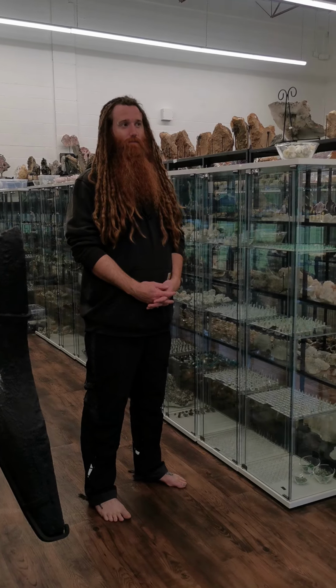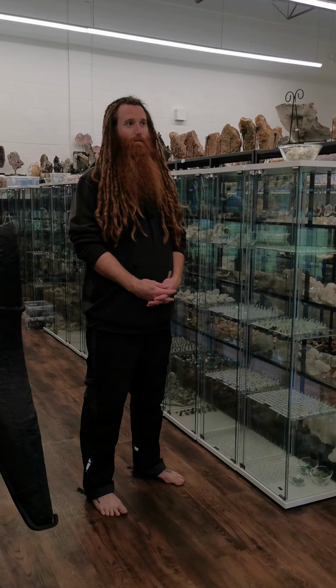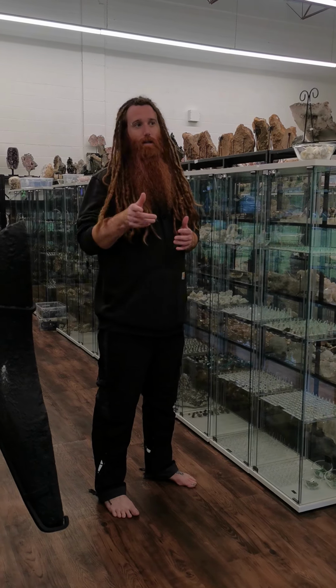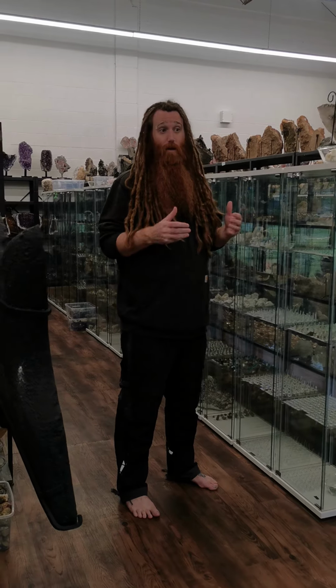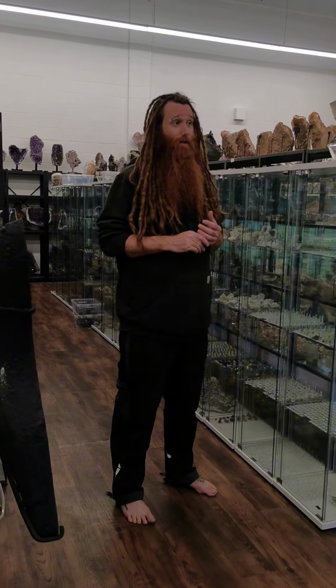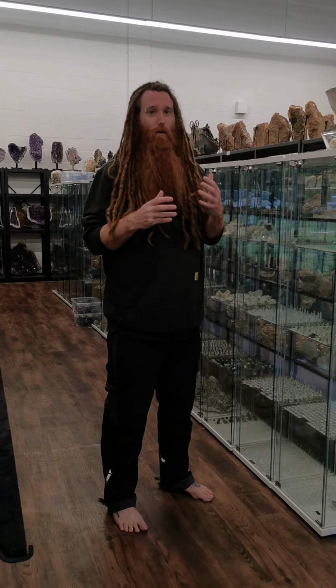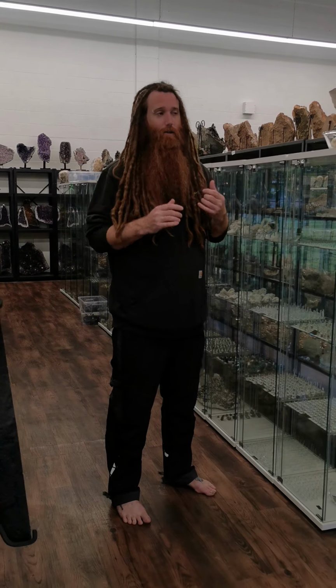Hey Adam, is there anything else that affects the price of emerald? Yes. Short version is the quality. So I'm going to dig into the chromium, the amount of chromium, that element that gives it color, as well as just the transparency and overall lack of inclusions and fractures.